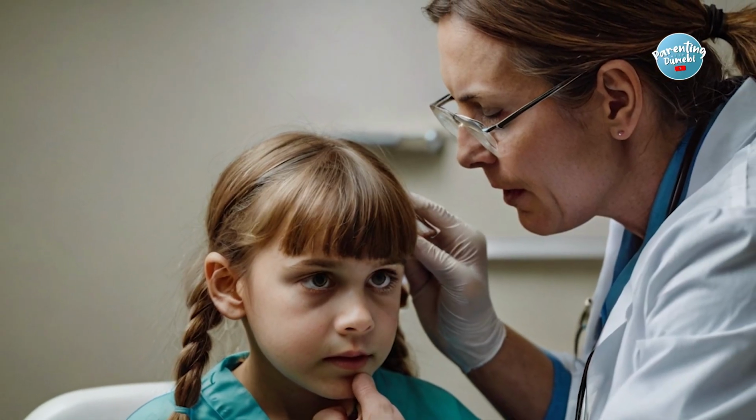Now, let's see why doctors do not easily prescribe antibiotics for ear infection in children. When it comes to prescribing antibiotics for children and babies, doctors are very careful. And this is not because they don't want your child to get better or they want your child to just be in pain.